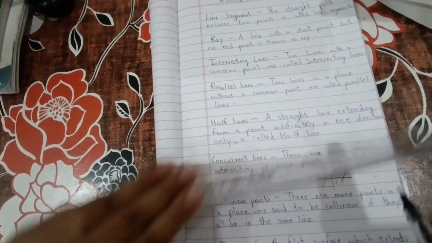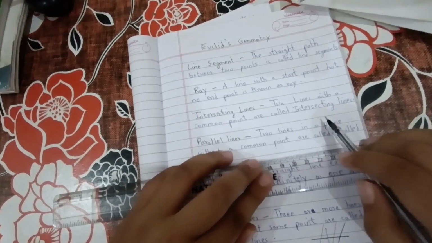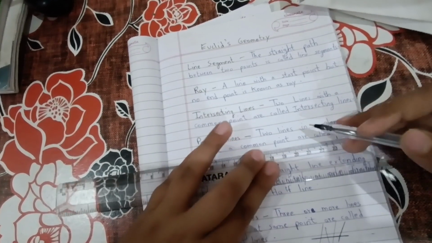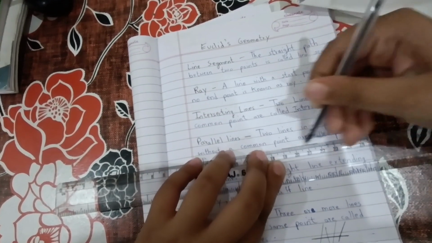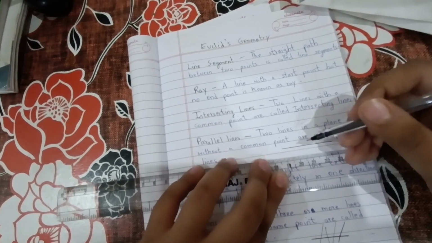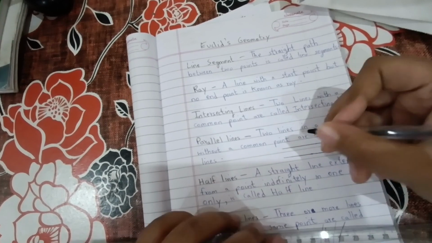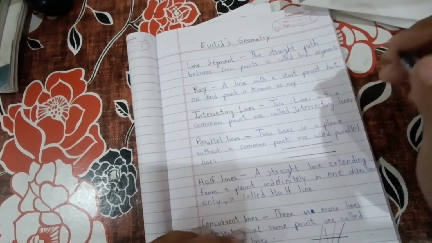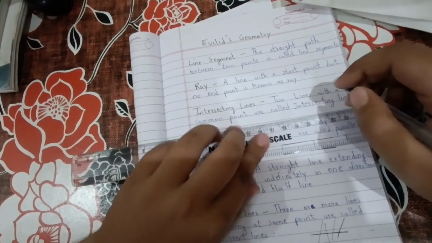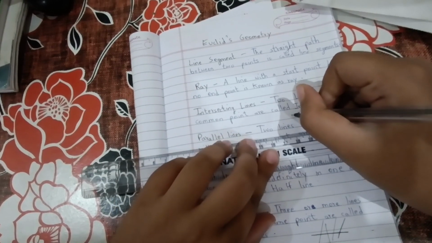And for parallel lines also, let me show you. For parallel lines, it was like this, one line, another line. For example, railway tracks. You must have seen intersecting lines. Two lines with a common point are called intersecting lines, right? So for example, I have, what can we say, like this.